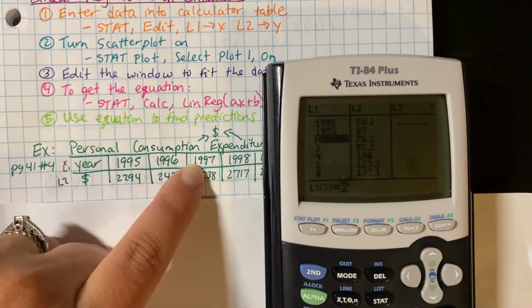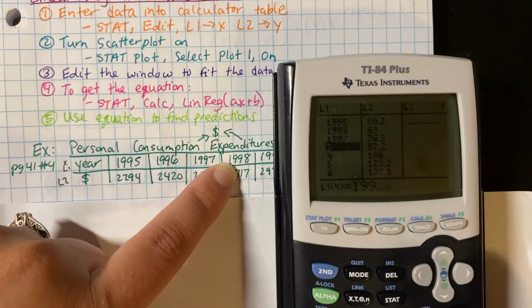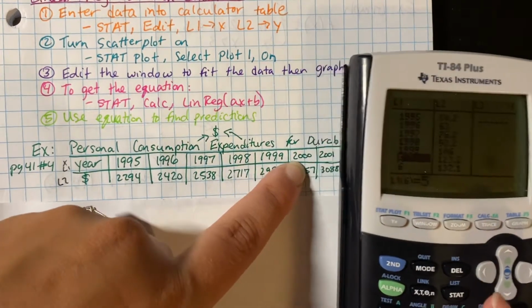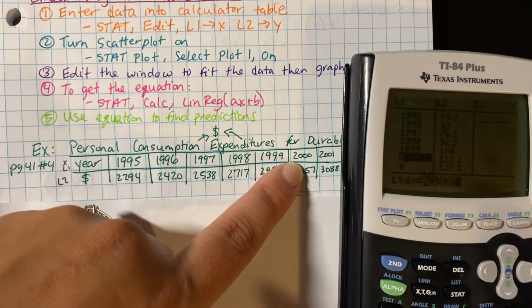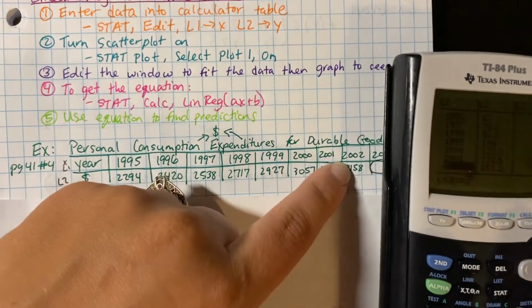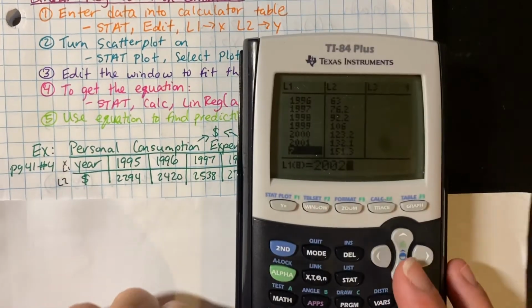1996, 1997, 1998. Hey, you got to be careful with these. If you input a number wrong, it's going to give you the wrong equation. I'm really good at putting the wrong number in. 2002, and then 2010 is our last one.